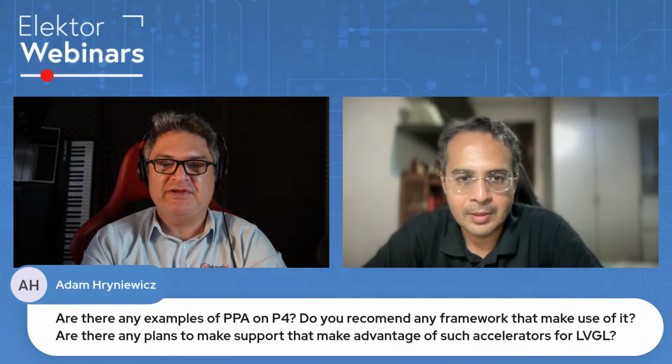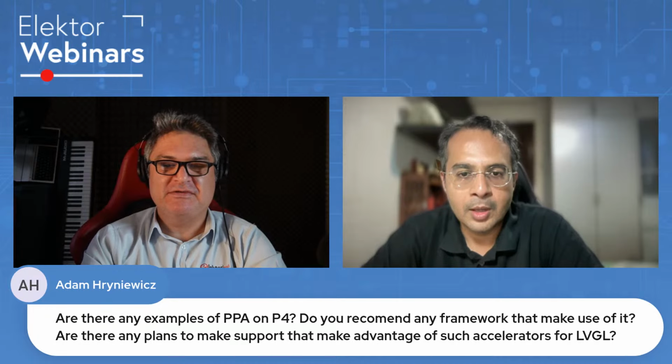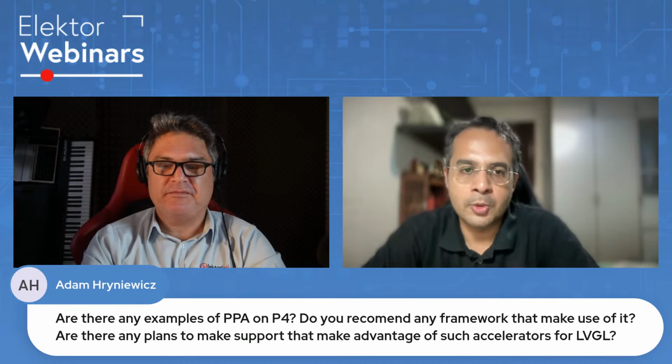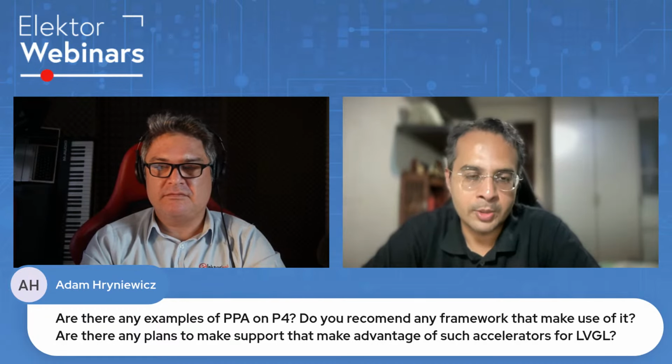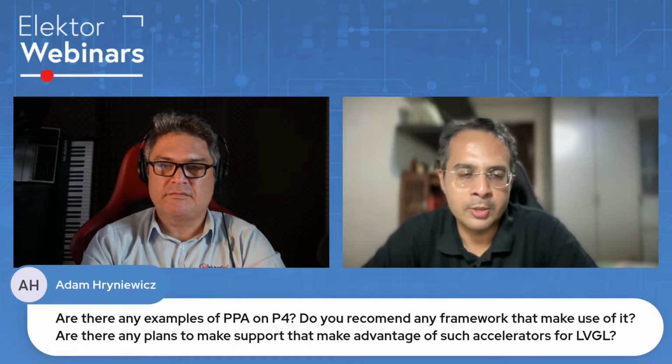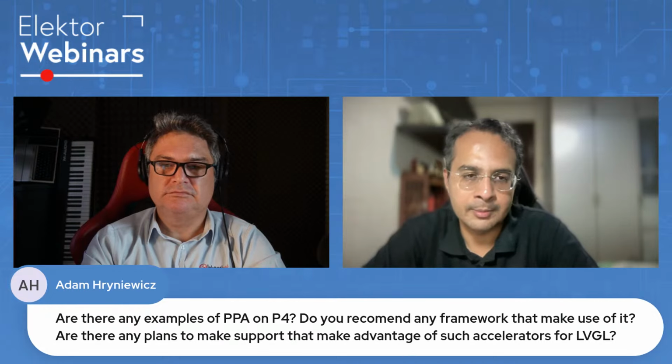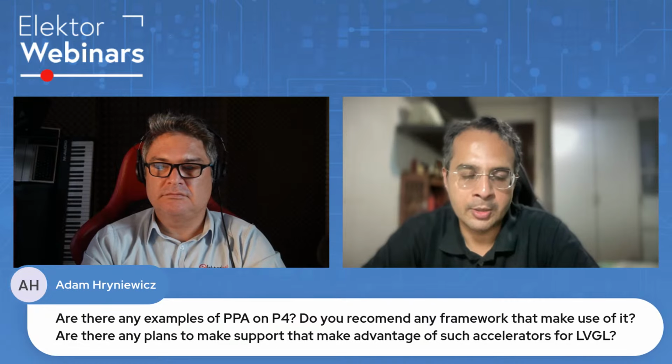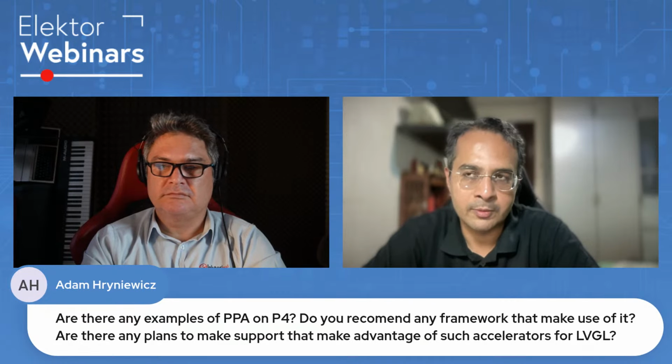Adam wants to know if there are any examples of PPA on P4. Do you know of any framework that makes use of it? Yeah, as I mentioned, ESP-Brookesia already uses the PPA for the P4. For tilt, rotate, and all these very common applications, the PPA can be invoked, and ESP-Brookesia is already taking advantage of this.